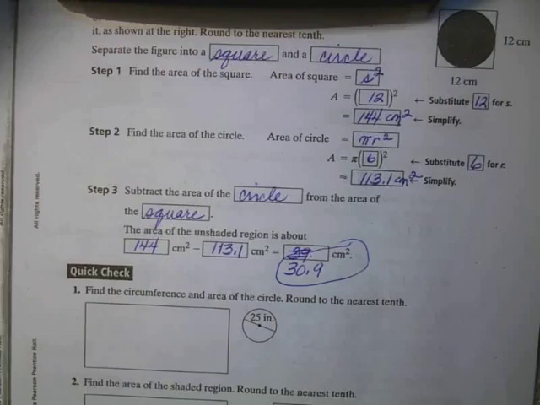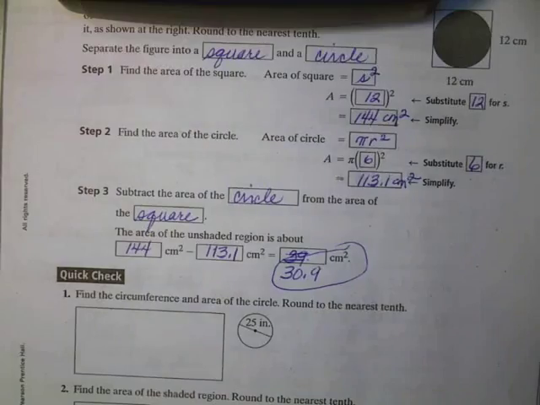Oops, can't even see that. I scribbled through and you couldn't even see it anyway. So I'm going to subtract the area of the circle. Really I'm just trying to see how much white, or unshaded, is left.